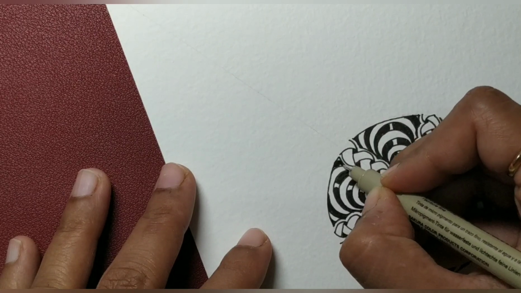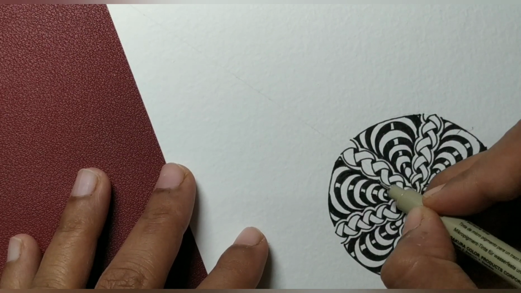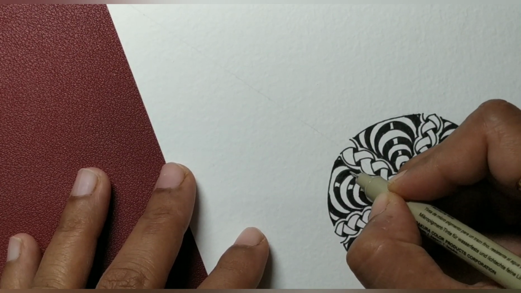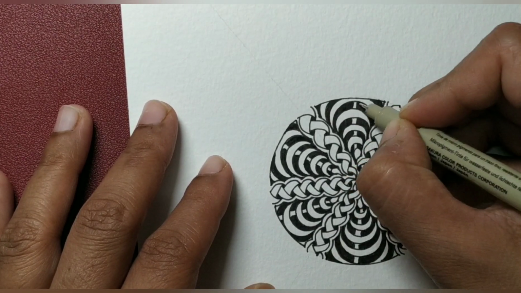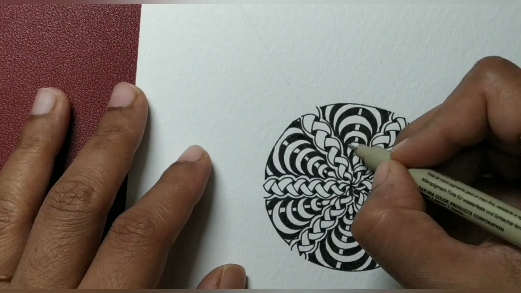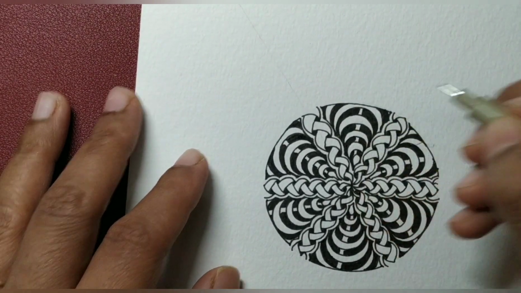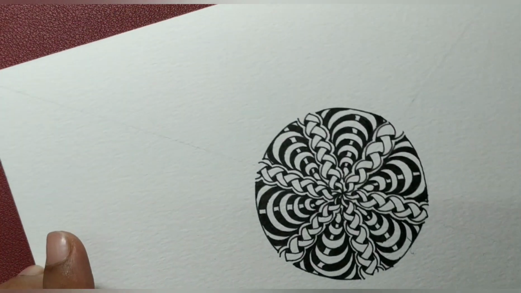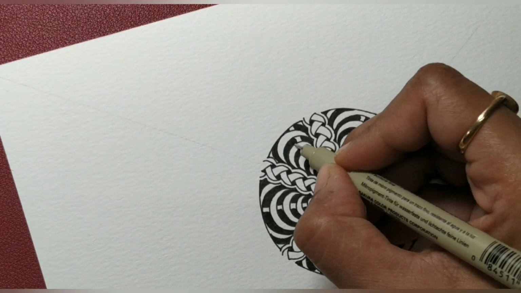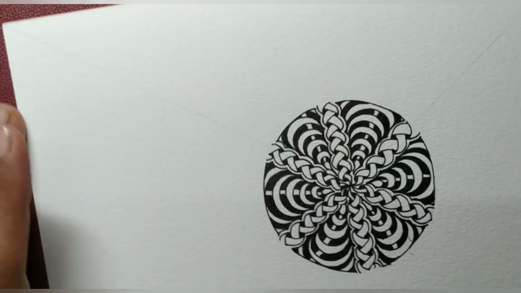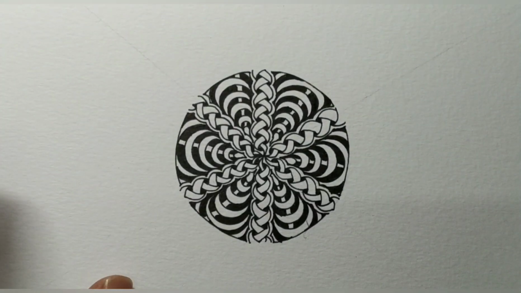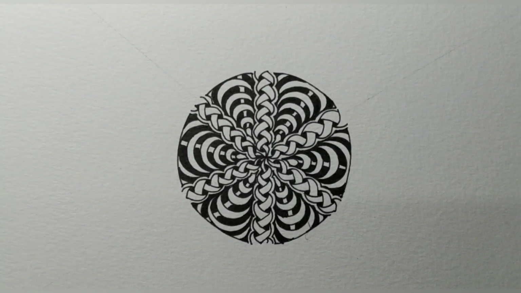So be patient while you are inking, that's very important, so that you ink it properly and don't leave too many white sections in between which get highlighted when you take a picture. Yeah, so it's important that you're patient while you're inking, and inking being a very integral part of the tangle, right? So once we are done with that, let's proceed a little further.